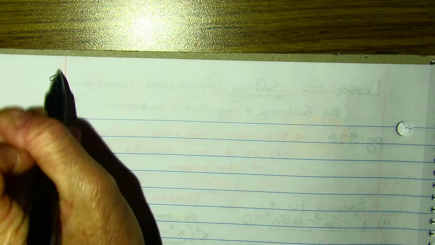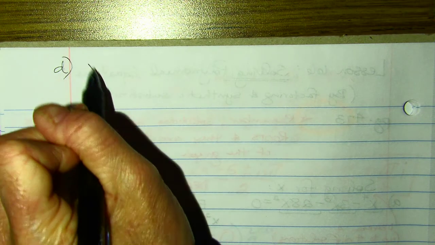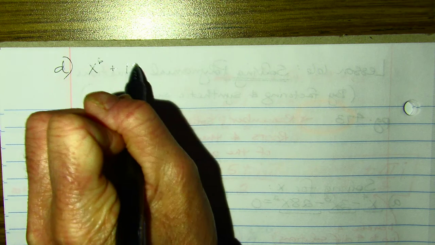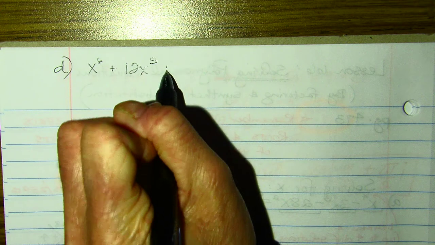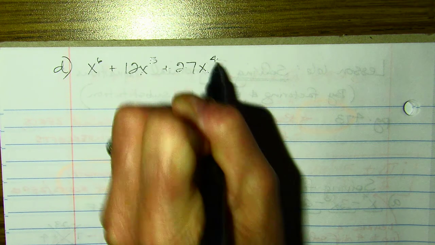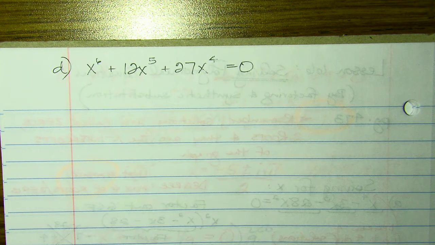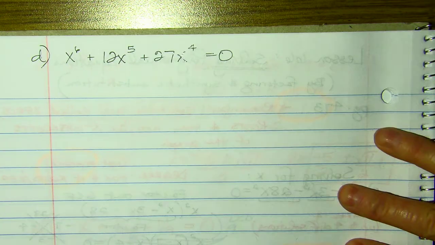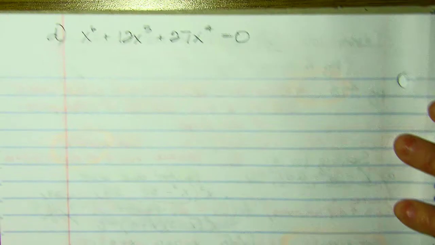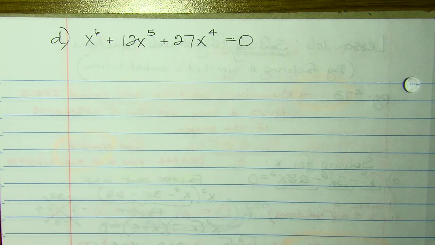Part D. x to the 6th plus 12x to the 5th plus 27x to the 4th equals 0. So from here, again, same steps, guys. What is our greatest common factor? Keep factoring if you can, and then identify your solutions by setting them equal to 0.